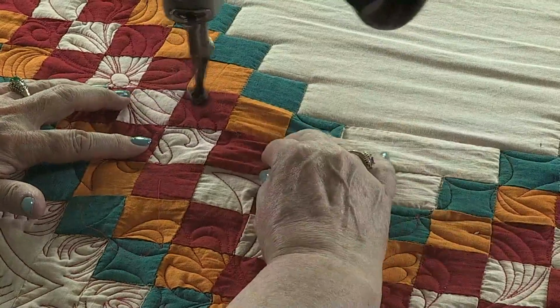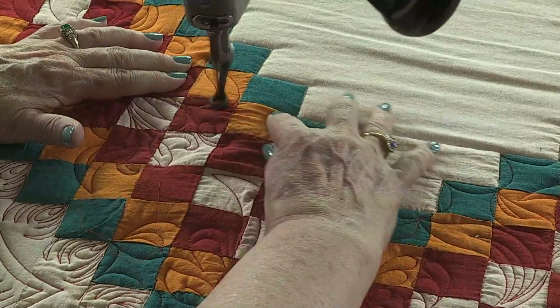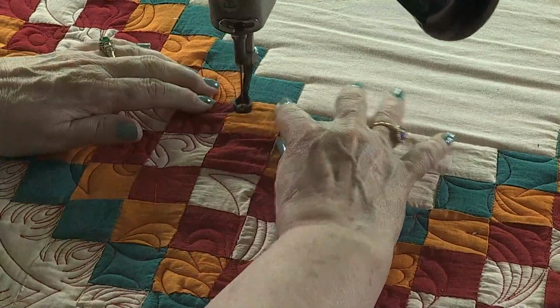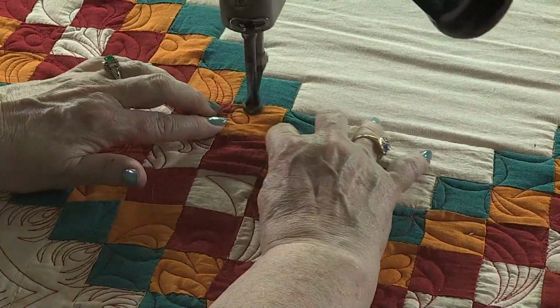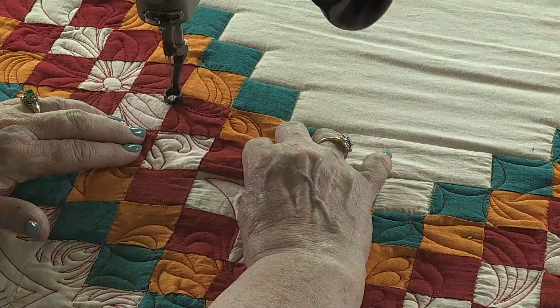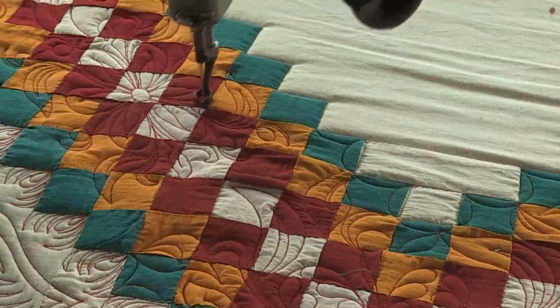As it's coming over into this area, I'm just going to tend it a little bit more because there is extra fullness, and I can really slow it down. I can slow it way down just to make sure that I can handle it and it doesn't get away from me. There we go. So I'll come back with my freehand in that area.